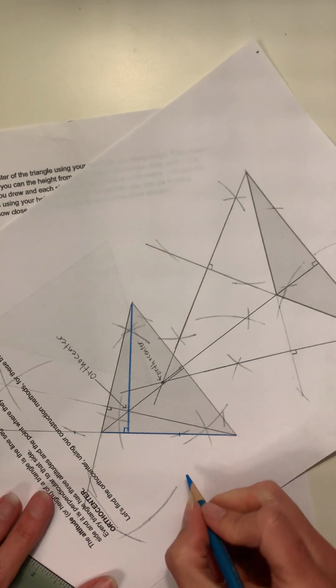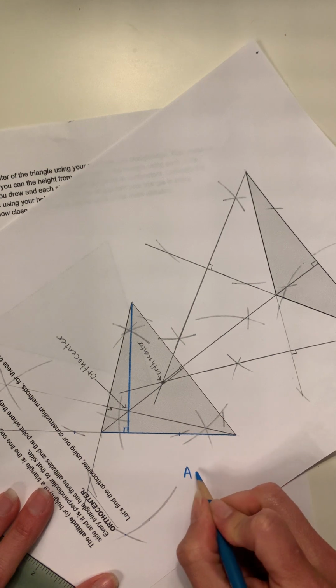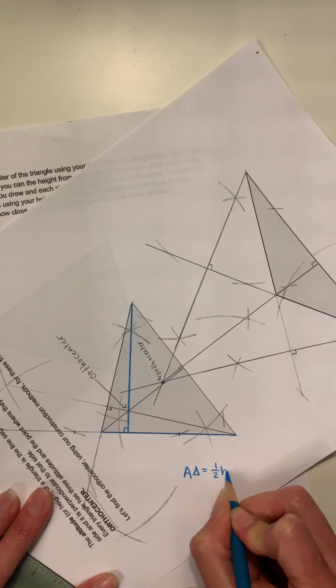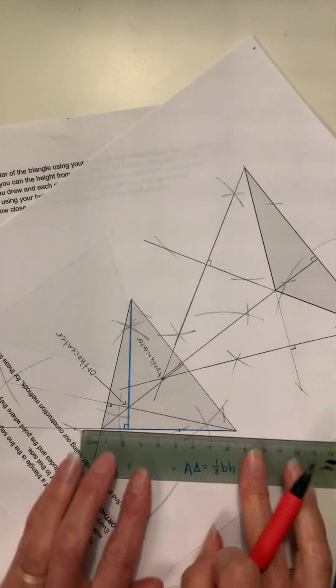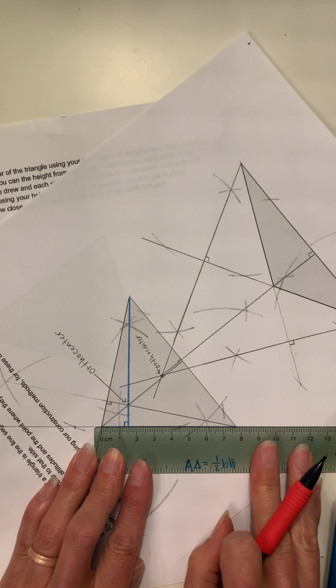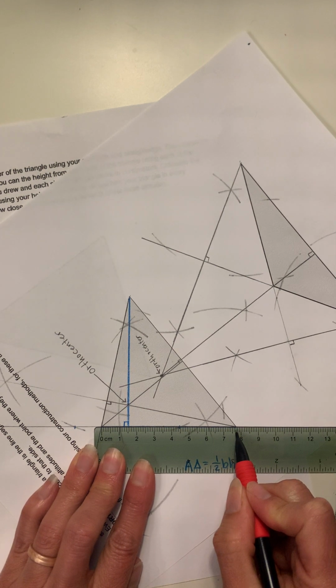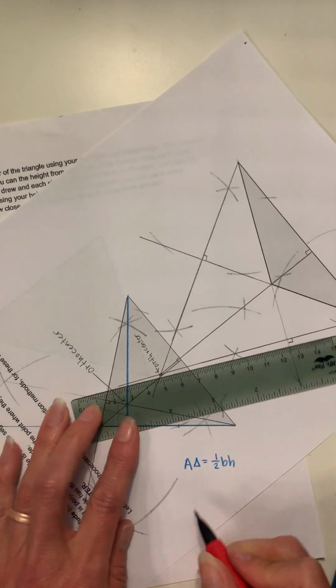I know the area of a triangle is 1/2 base times height. So here we go. Let me measure this base. And it looks like 7.7, I think.